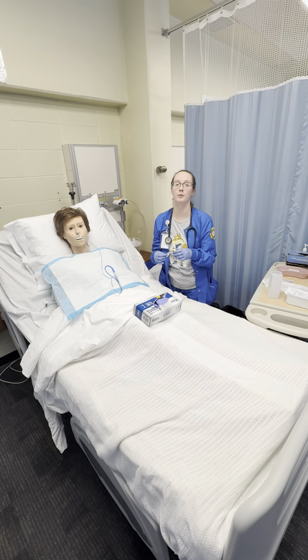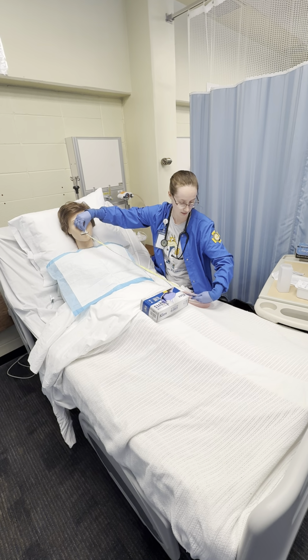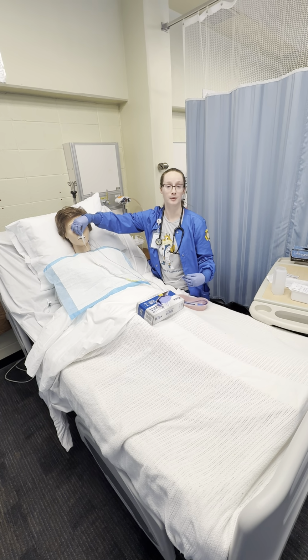And we're going to measure all the way down to the end of this tubing here and not include the aspirating end. And so for the sake of the video, because the NG tube wouldn't go all the way into the mannequin, it's a little longer for us to measure. But I would typically just go ahead and measure the exposed tube, and I would take that measurement and I would document it.